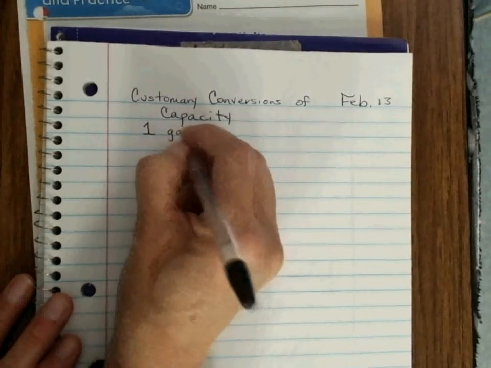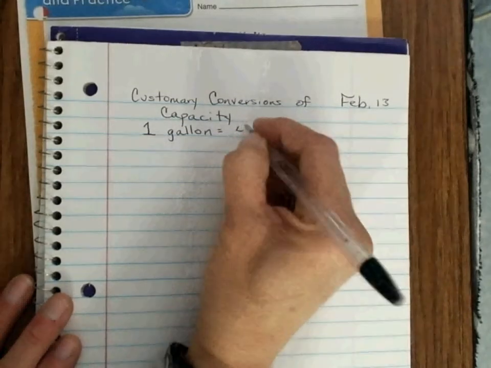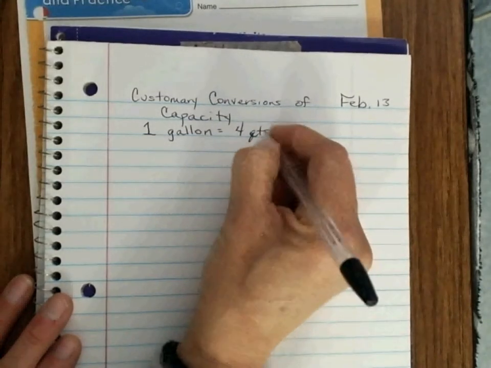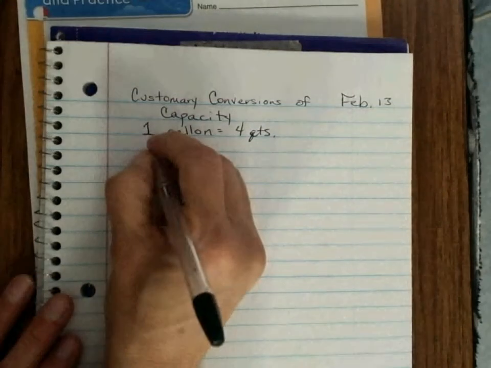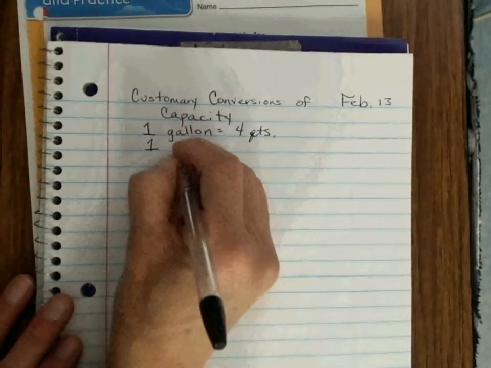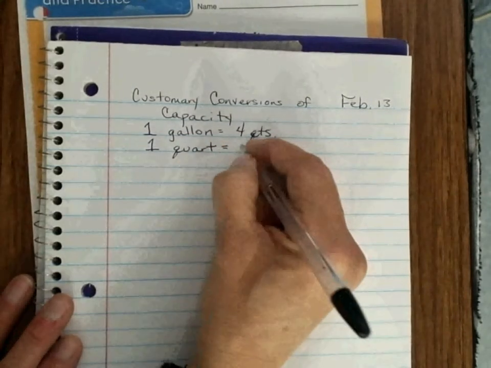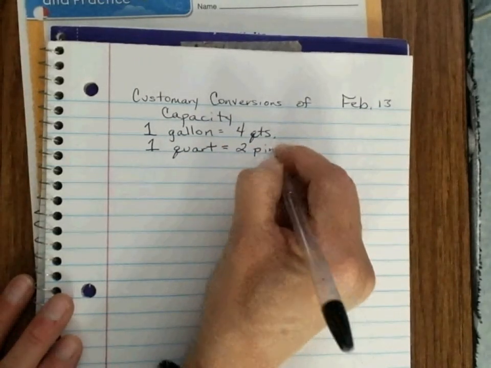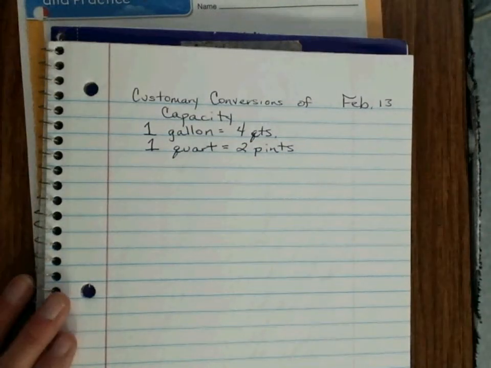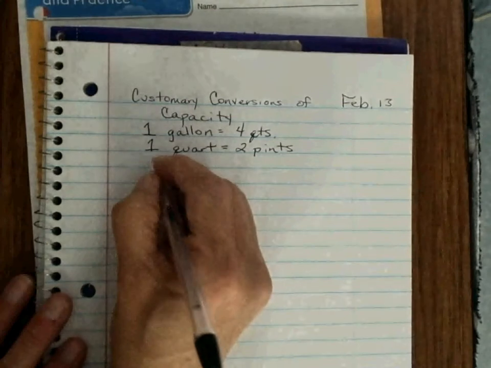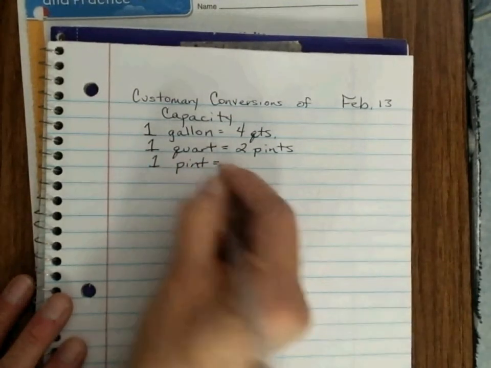1 gallon is equal to 4 quarts. 4 quarts in a gallon. 1 quart equals 2 pints. One pint equals 2 cups.